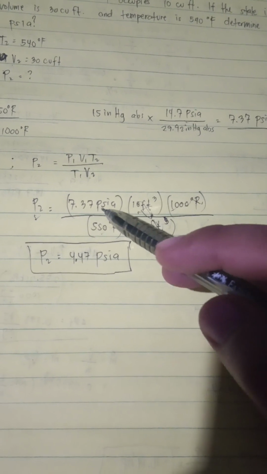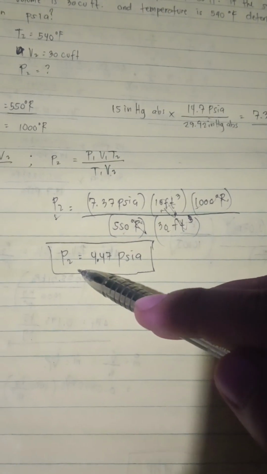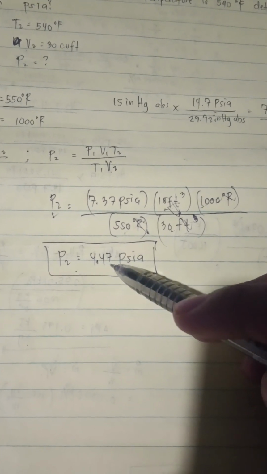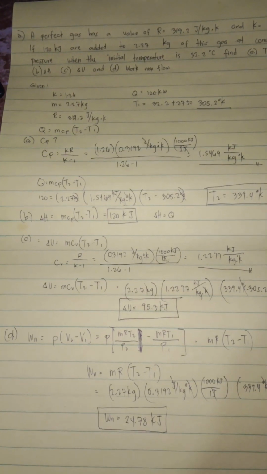So we are left with the unit pounds per square inch absolute. So the final pressure would be 4.47 pounds per square inch absolute. So I'm done with the second problem.